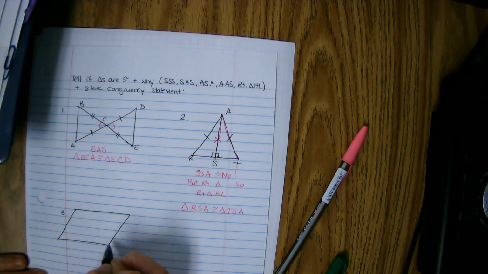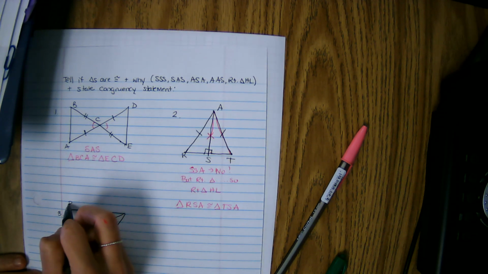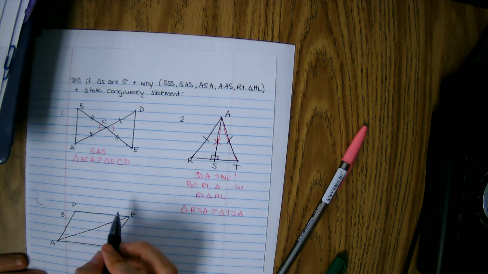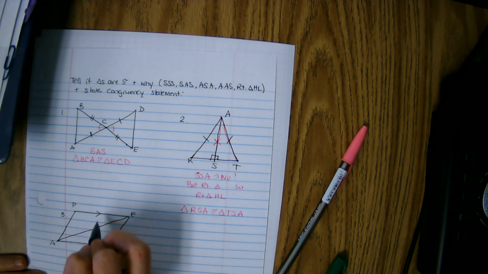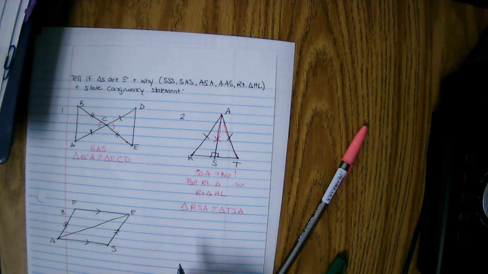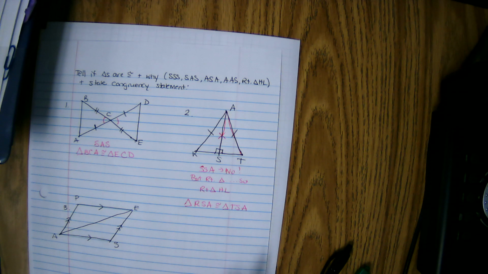Again, if you're feeling good, pause the video here after you draw the picture and then check back with me. So this one, I'm going to give you that these are parallel and these sides. So actually I'm giving you a parallelogram. Pause the video, see what you can do with that one.